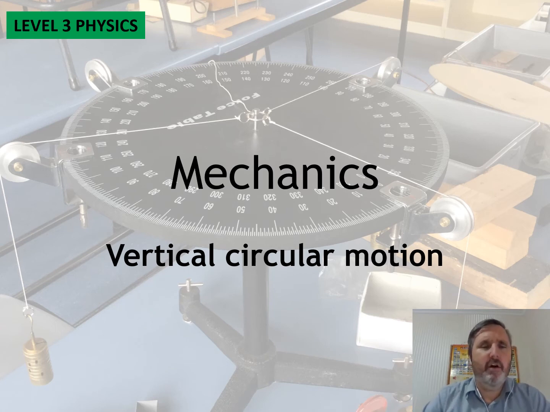Today I'm going to go over the concept of vertical circular motion. This is part of the mechanics topic in level 3 physics.